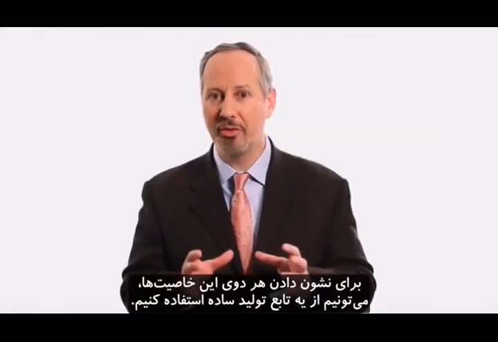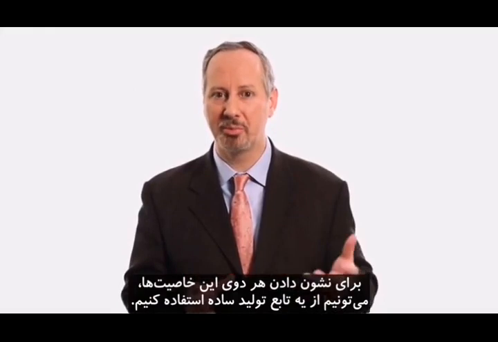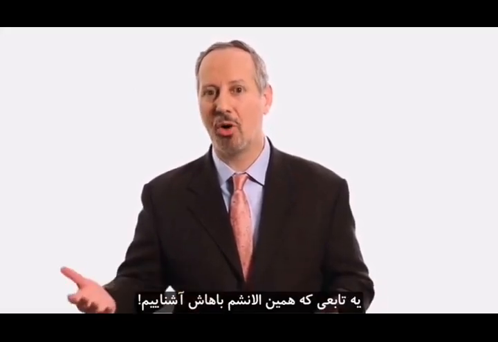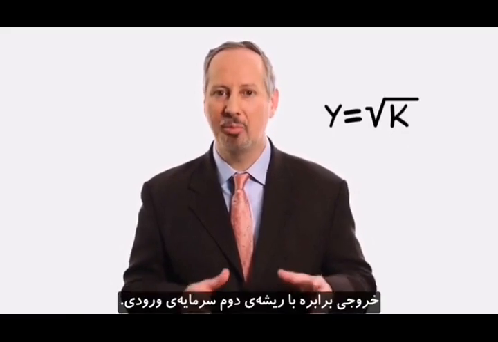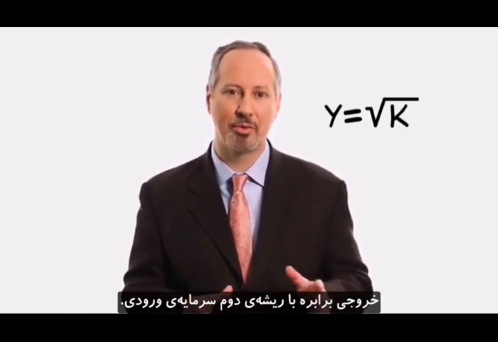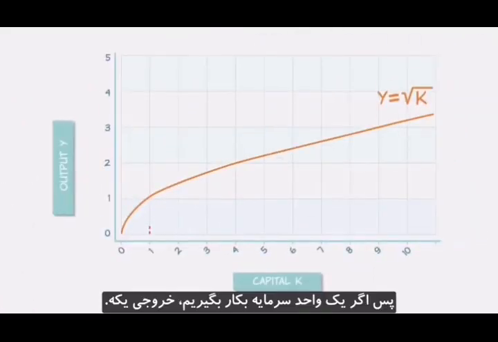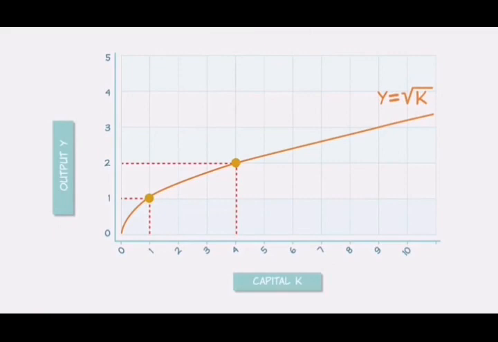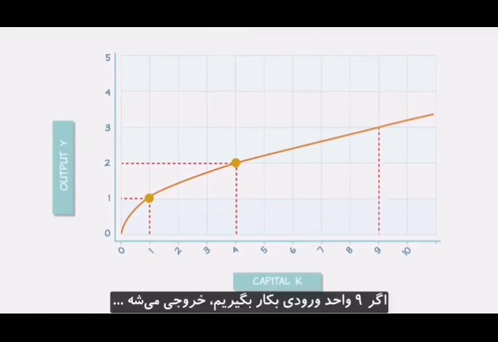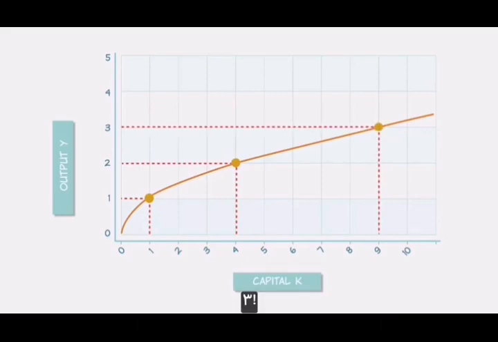To represent both of these properties, we can use a simple production function, one which we're already familiar with, the square root function. Output equals the square root of the capital inputs. So if we input 1 unit of capital, output is 1. If we input 4 units of capital, output is 2. If we input 9 units of capital, output is 3.